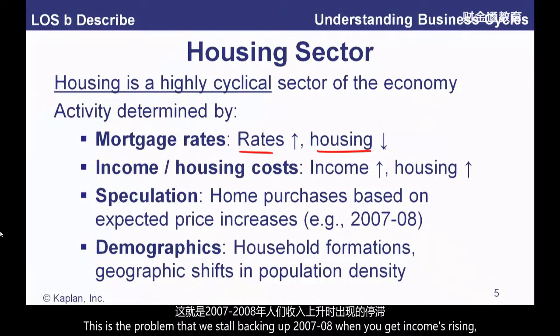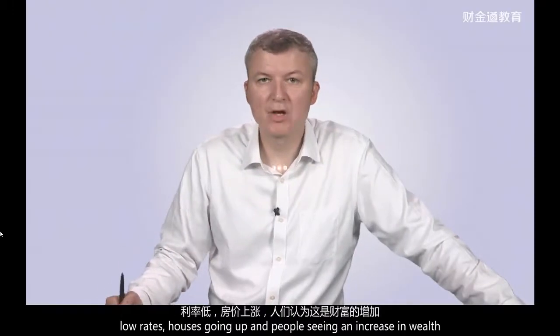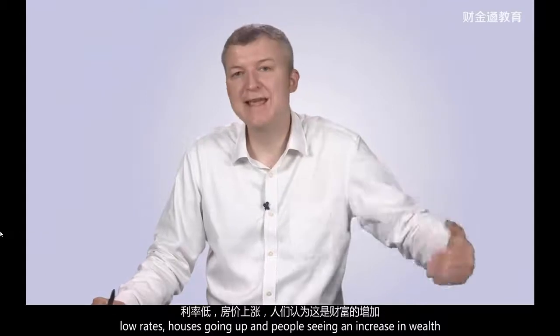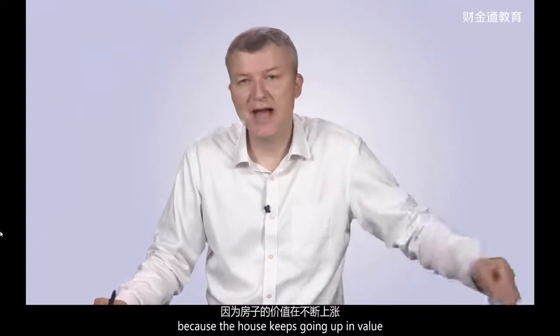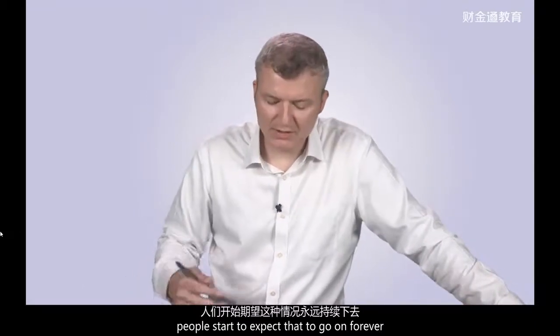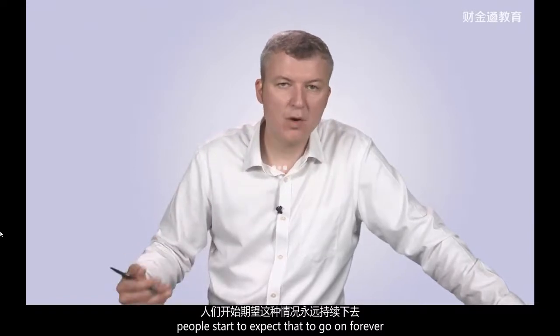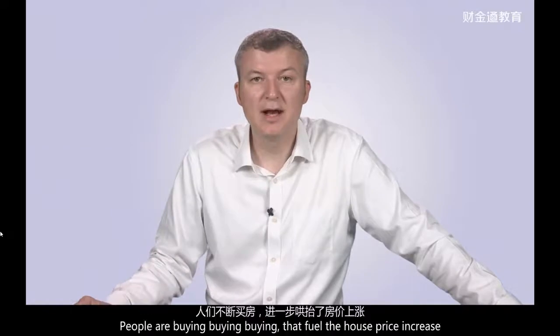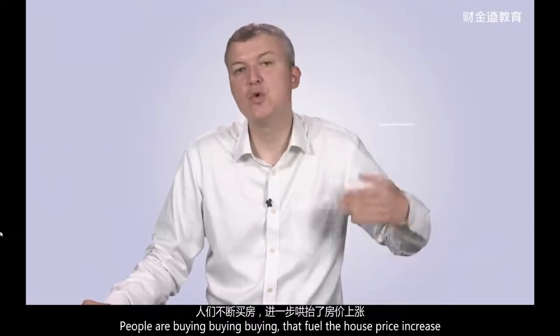When you get incomes rising, low rates, houses going up in price, people seeing an increase in wealth because their house keeps going up in value, people start to expect that to go on forever. And hence you get pretty much a bubble. And people buy in and buy in, and fuel the house price increase.